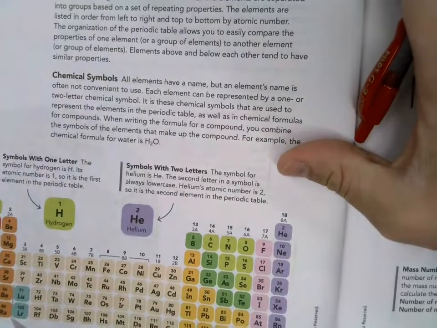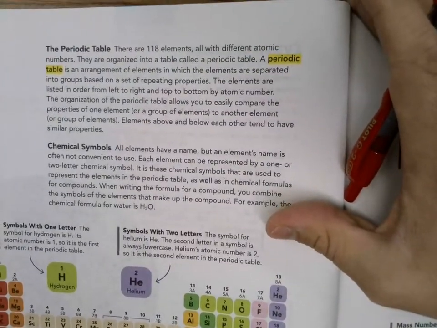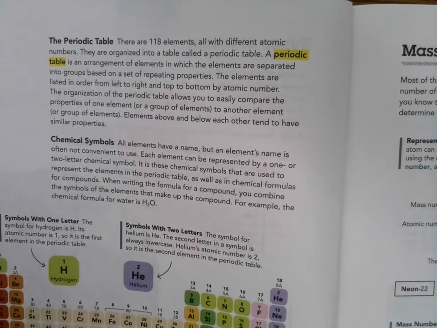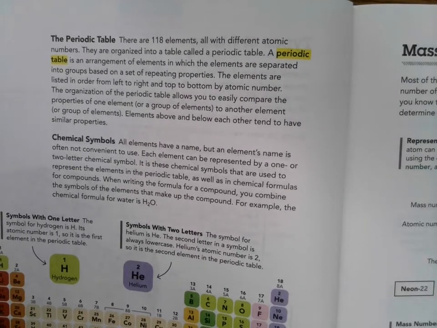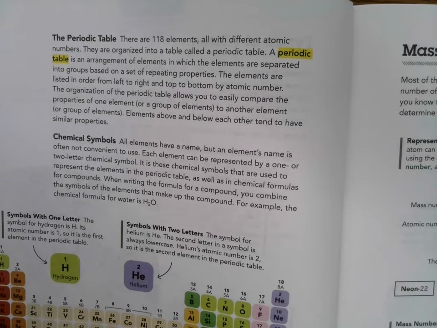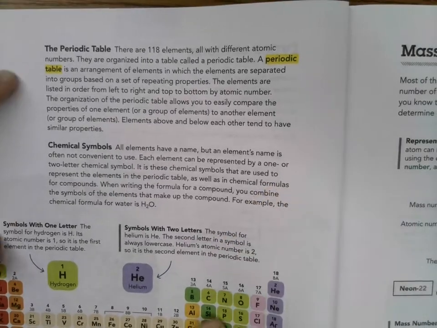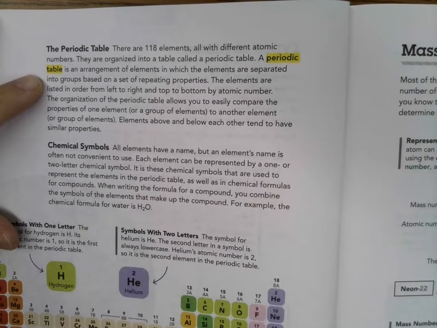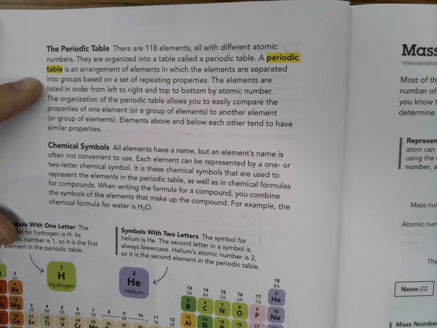I want you to define this word, the periodic table. Okay? There are 118 elements, all with different atomic numbers. They are organized into a table called the periodic table. A periodic table is an arrangement of elements in which the elements are separated into groups based on a set of repeating properties. All right?